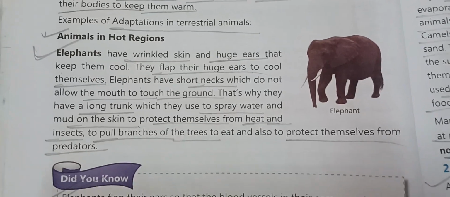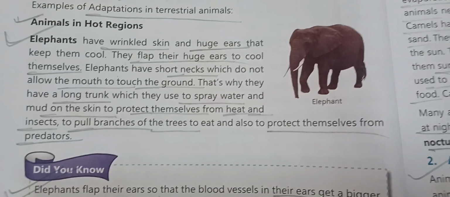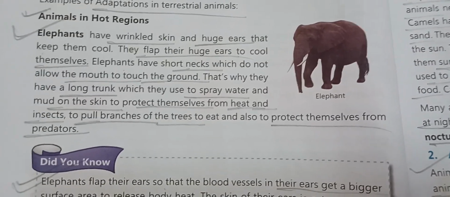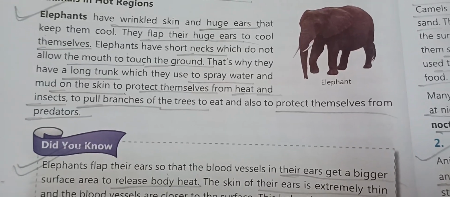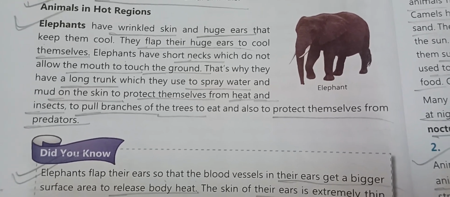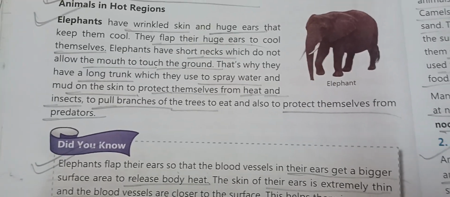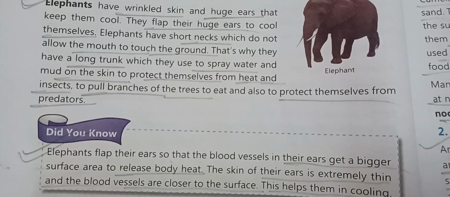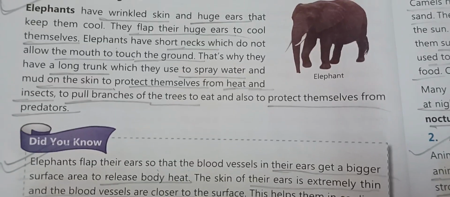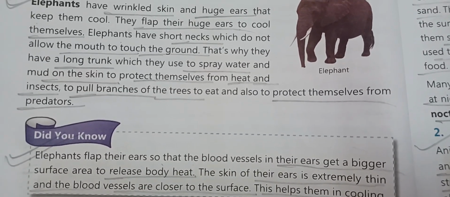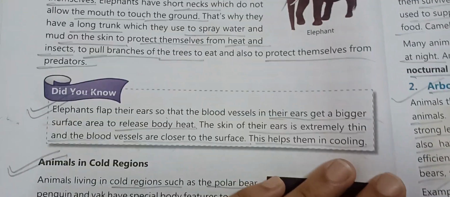Animals in hot regions. Elephants have wrinkled skin and large ears that keep them cool. They flap their ears to cool themselves. Elephants have short necks which do not allow the mouth to touch the ground. That's why they have a long trunk which they use to spray water and mud on the skin to protect themselves from heat and insects, to pull branches of the trees to eat, and also to protect themselves from predators.